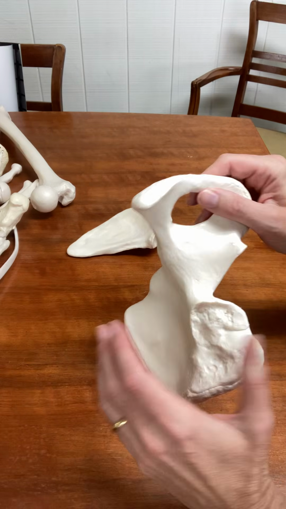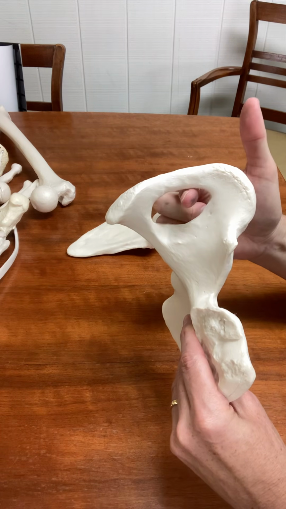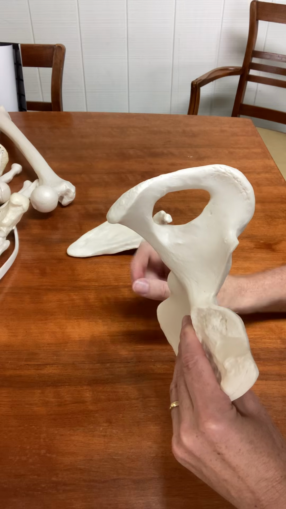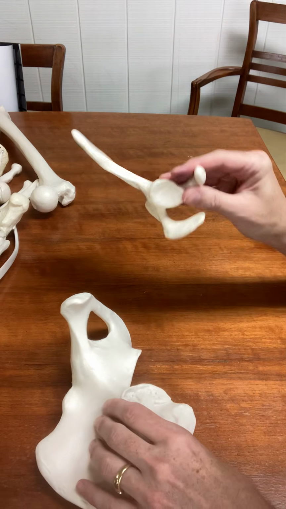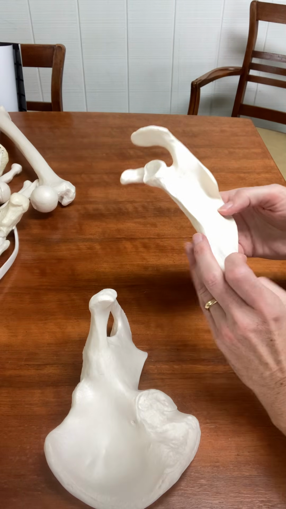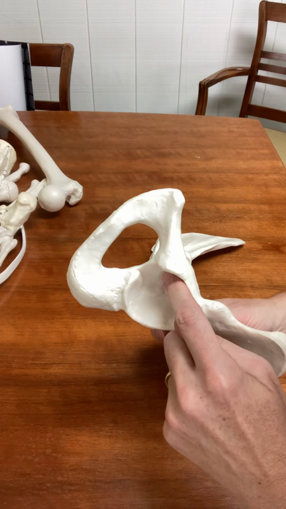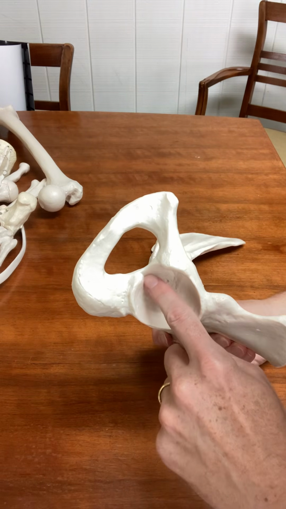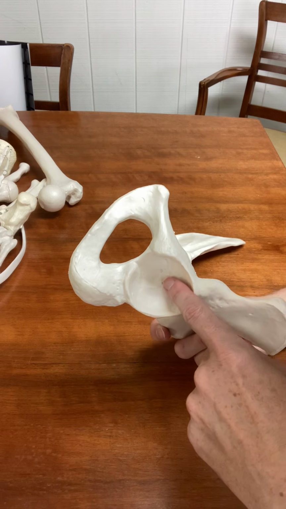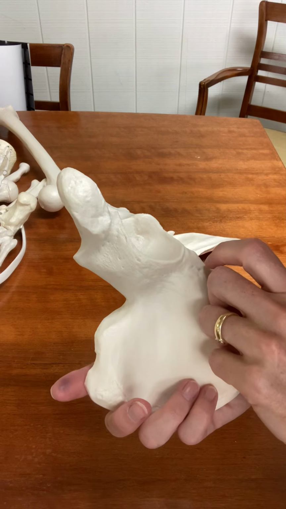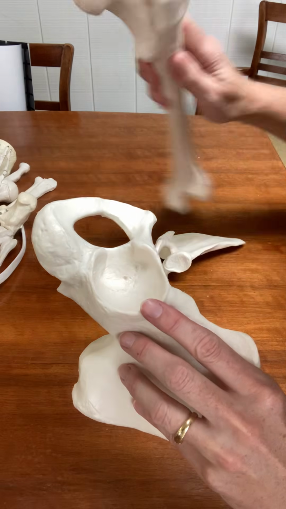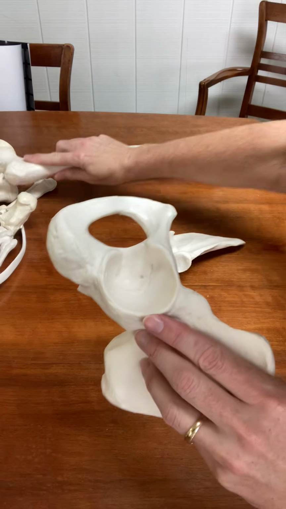So the hip bone has the obturator foramen, which is a big old hole, and the scapula doesn't have a hole at all. Also, the hip bone has this deep socket called the acetabulum, right? That is where the head of the femur fits in.